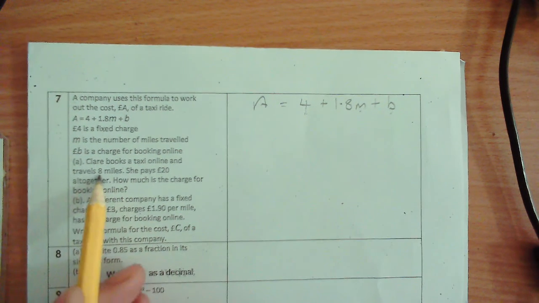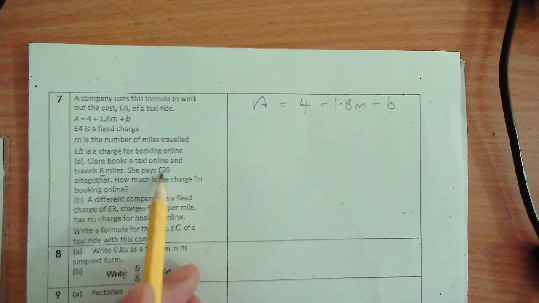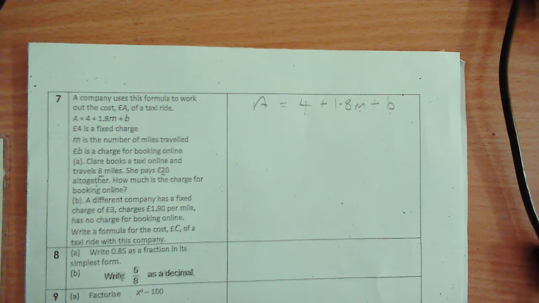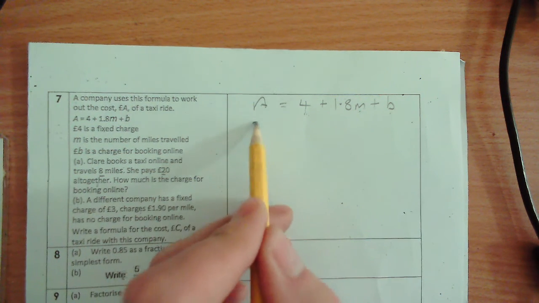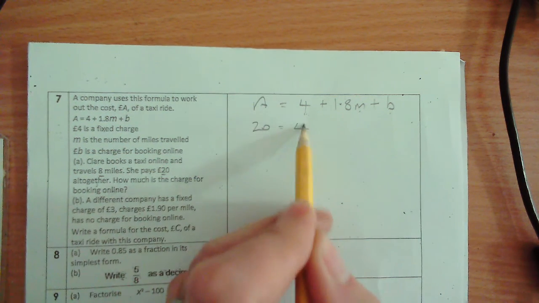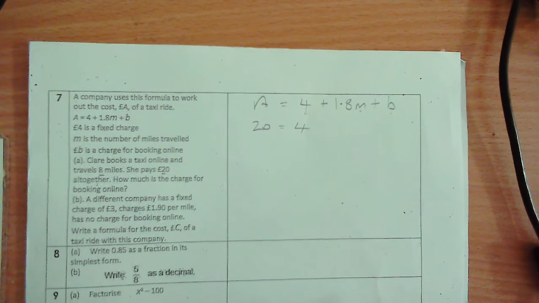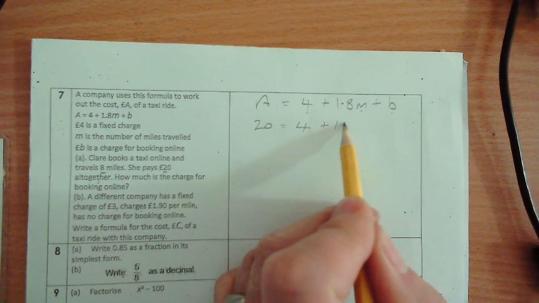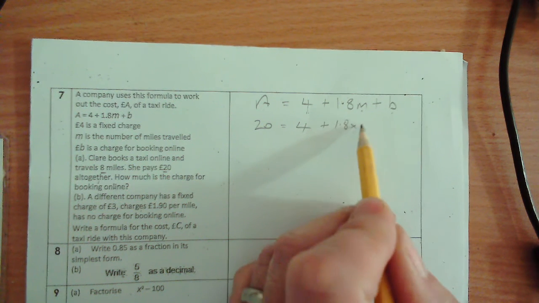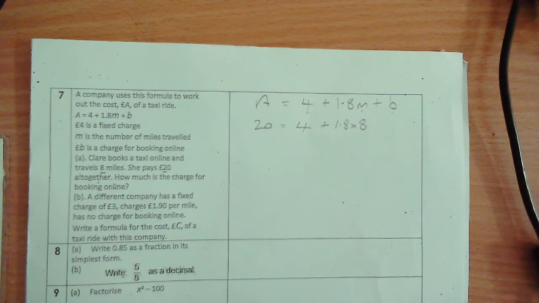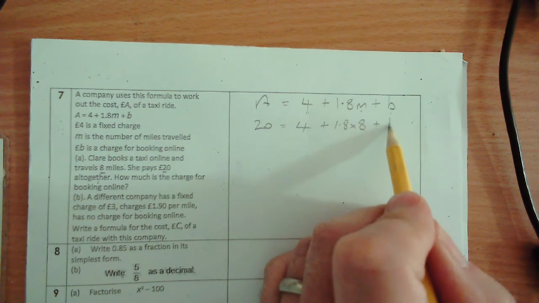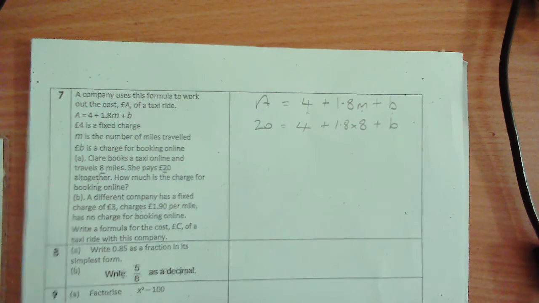So we've got a situation where somebody travels 8 miles and pays £20. So we know that the cost is 20. We know that we've got to pay this £4 whatever. We've got to pay 1.8 multiplied by the number of miles, and we've got to work out what this booking fee is.